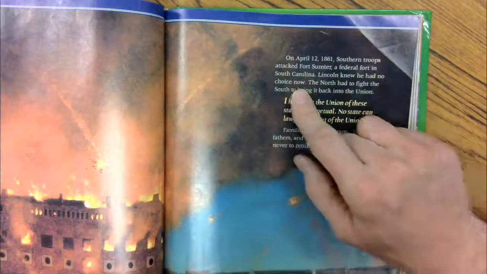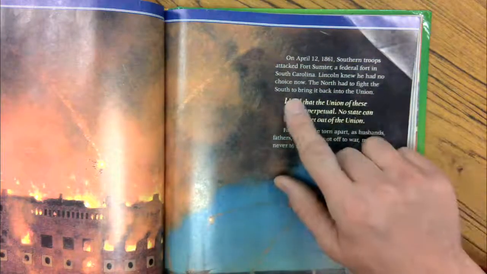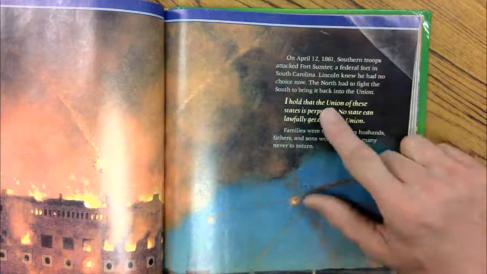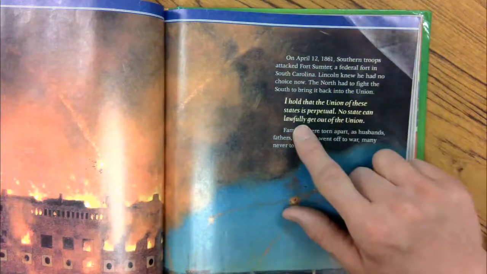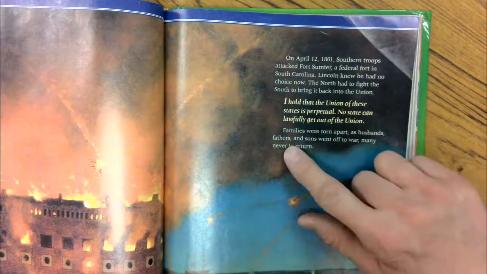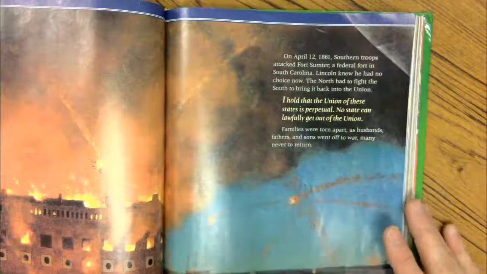Lincoln knew he had no choice now. The North had to fight the South to bring it back into the Union. I hold the union of these states is perpetual. No state can lawfully get out of the Union. Families were torn apart as husbands, fathers, and sons went off to war. Many never to return. Remember, in our social studies book, we learned that over 300,000 Americans died in that war.